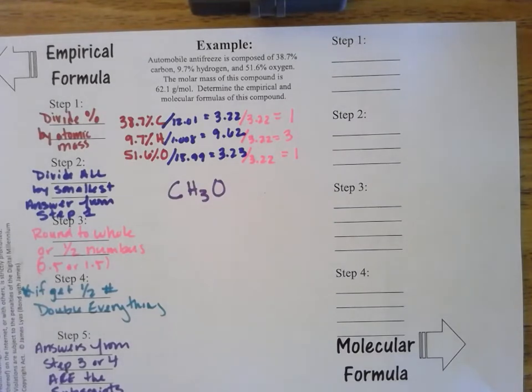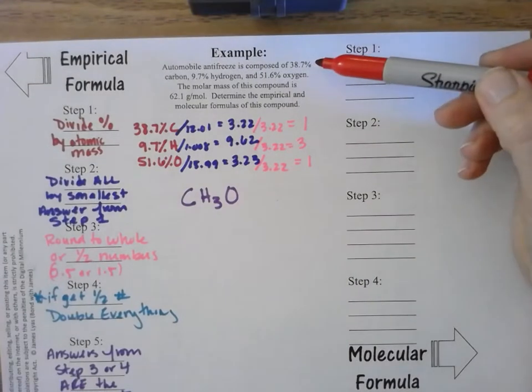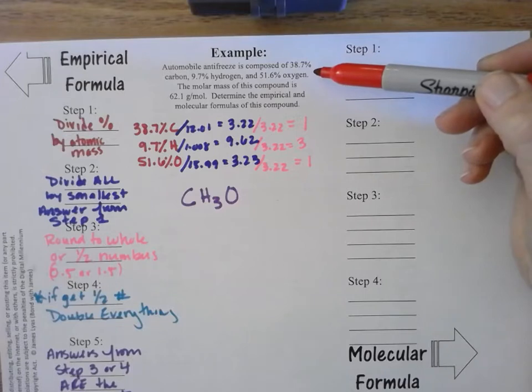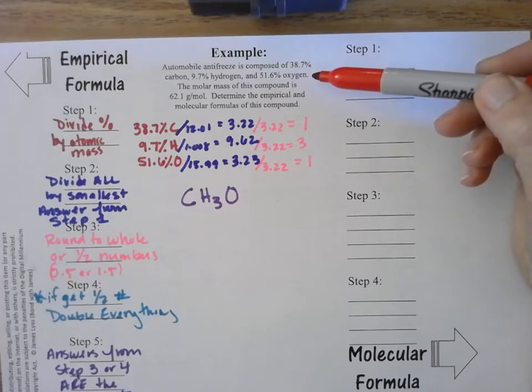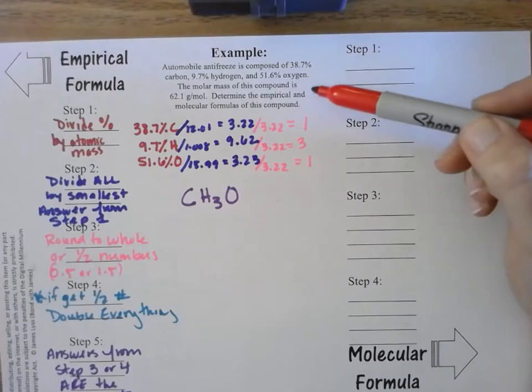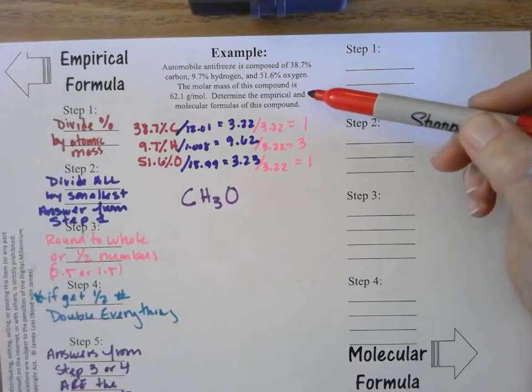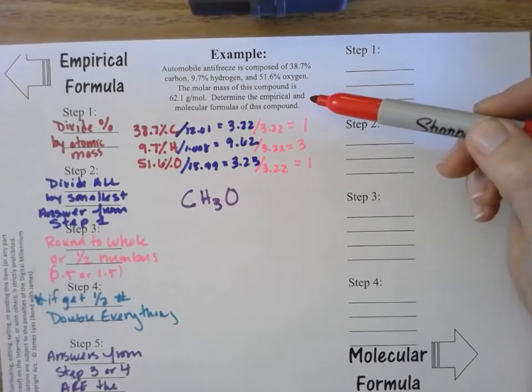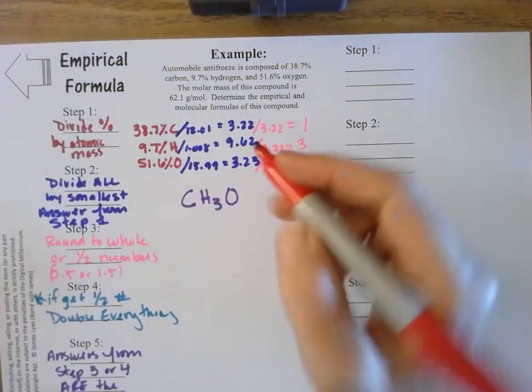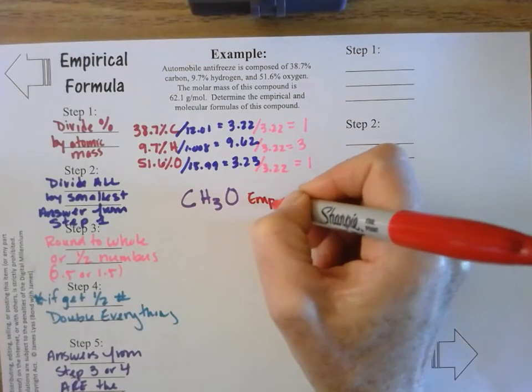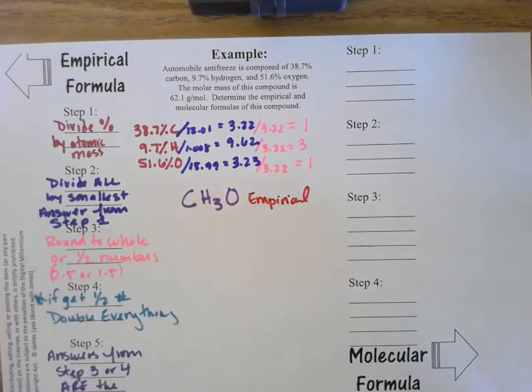Right, so just as a review, the automobile antifreeze is composed of 38.7% carbon, 9.7% hydrogen, and 51.6% oxygen. The molar mass of this compound is 62.1 grams per mole. We haven't used that part yet. We need to determine the empirical formula, so we did that here. Here's the empirical. And now we're going to determine the molecular.